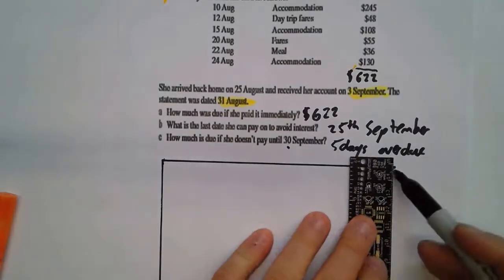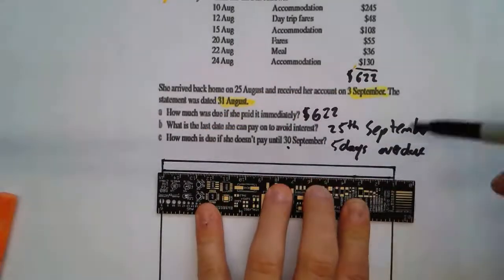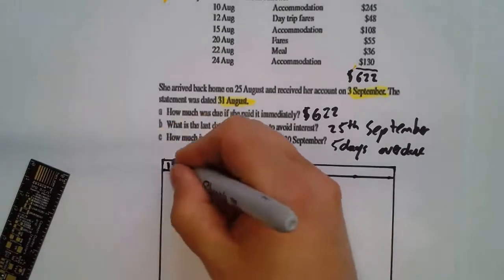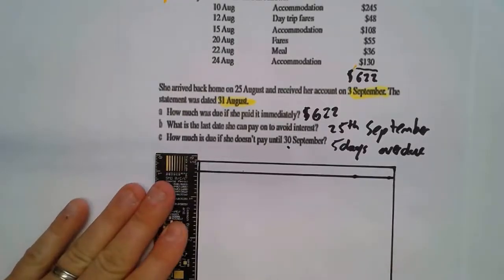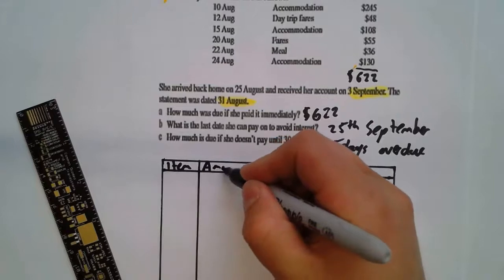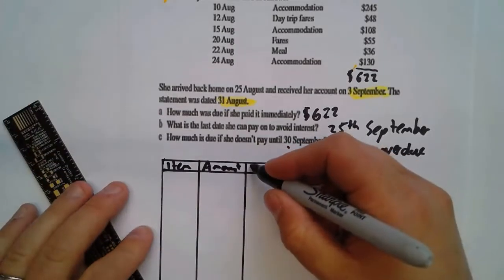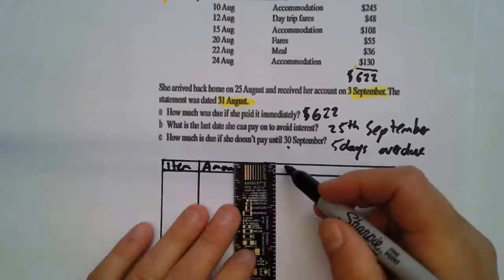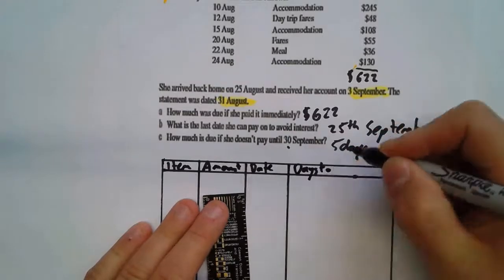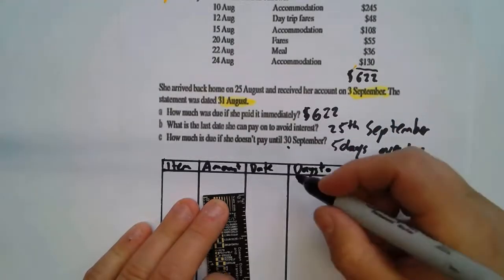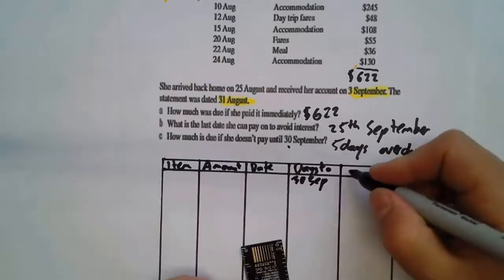And our headings on our table are: item, amount, purchase date, days to 30th of September, and then interest.